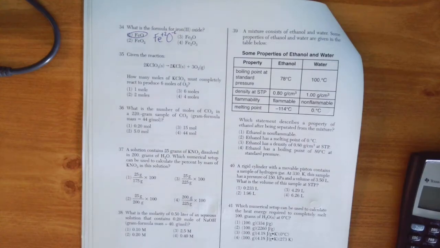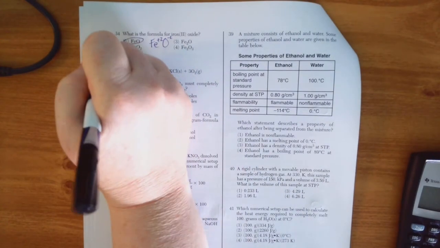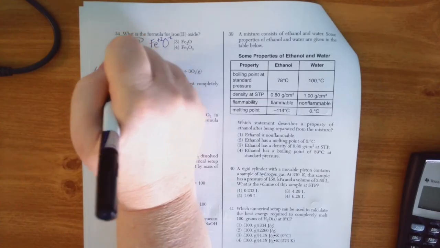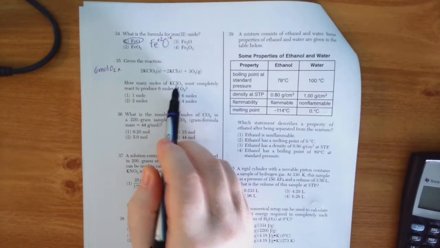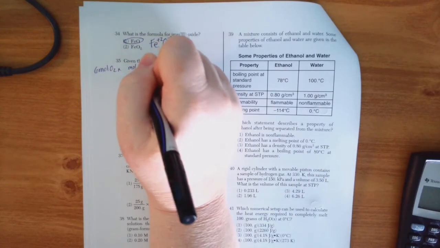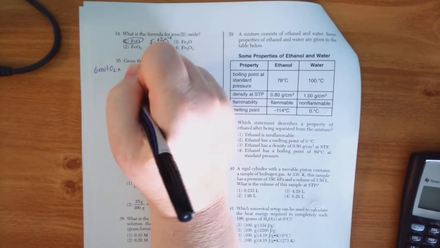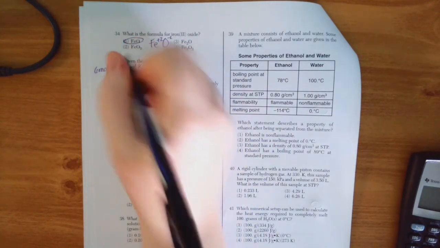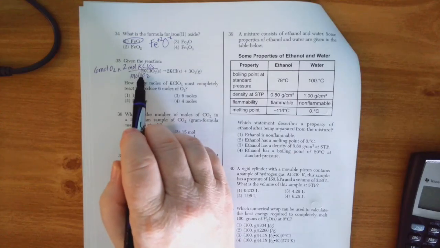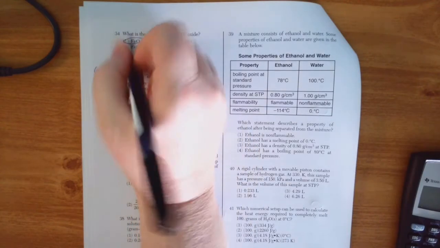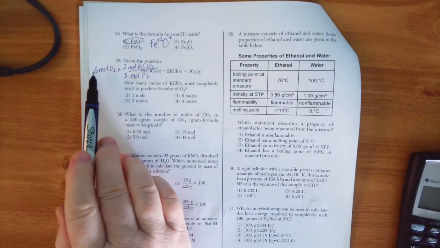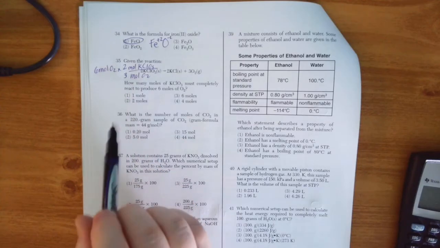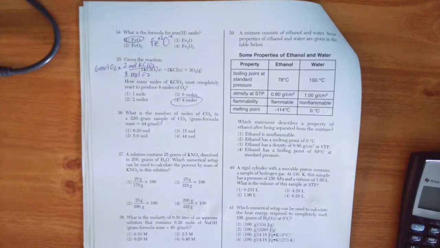Given this reaction, how many moles of KClO3 must completely react to produce 6 moles of O2? So I want 6 moles of O2. Well, that's what I was given. I want to know how many moles of KClO3, and I have moles of O2 to start. Look at the balanced equation. 2 is the mole coefficient in front of KClO3. In front of O2, it is 3. So I multiply 6 times 2 is 12. 12 divided by 3 is 4 moles.